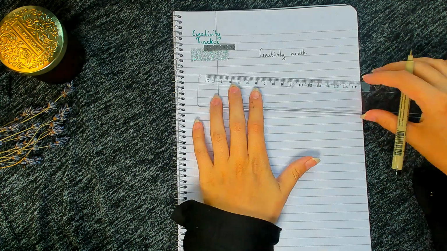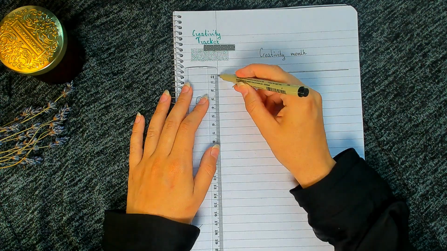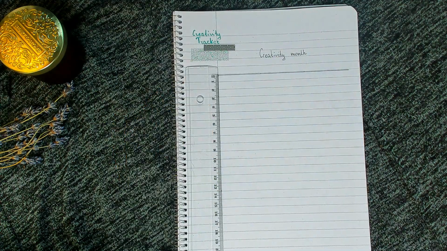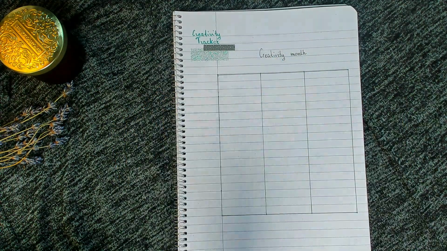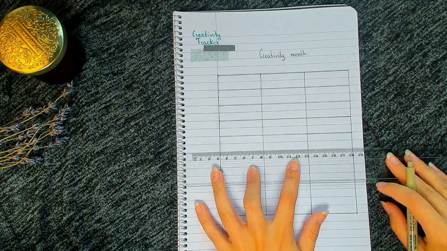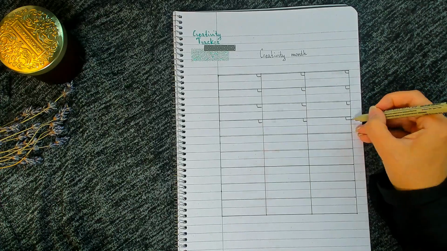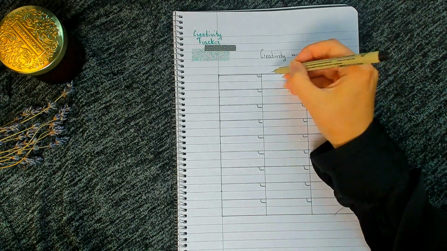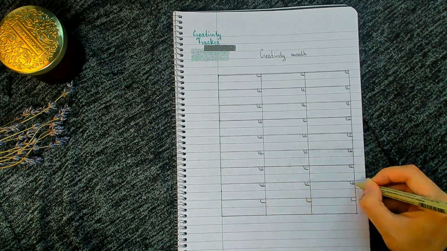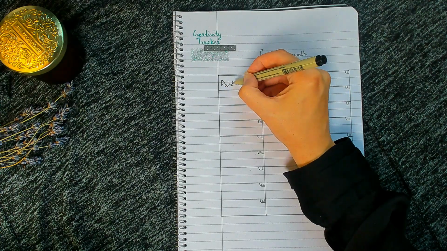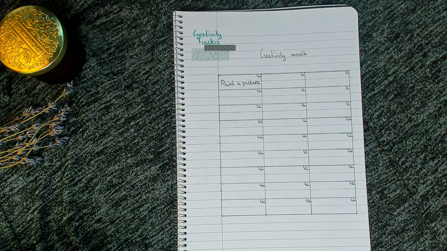Creativity tracker, used to record time spent on creative activities to encourage yourself to develop creativity. Here is an interesting monthly tracker idea that came to my mind. Each day's cell contains a creative task of varying difficulty. This tracker is sure to provide a lot of inspiration and ideas.